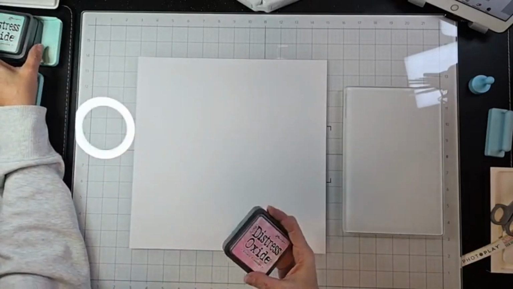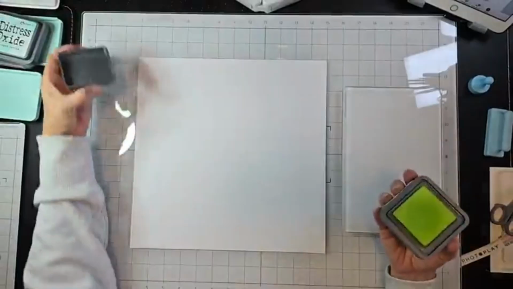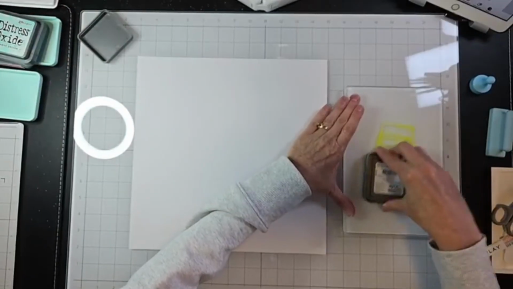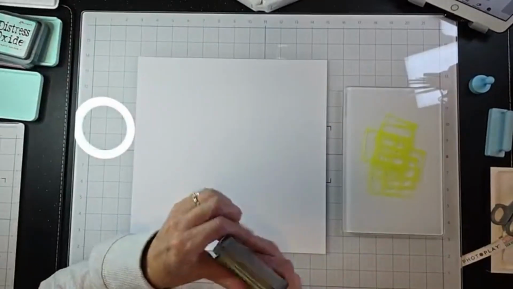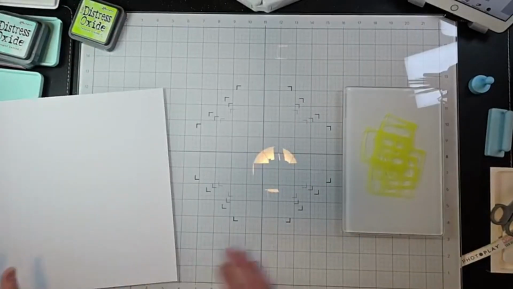I'm going to do my green first, just because I feel like that's the first thing I want to do. Green, I'm going to smoosh it onto my non-porous surface. And you want to get enough of it on there so that you don't have to remix color. Okay, so I've just smooshed it on there, and now I'm going to move my paper out of the way, and I'm going to take my mister and add some water.